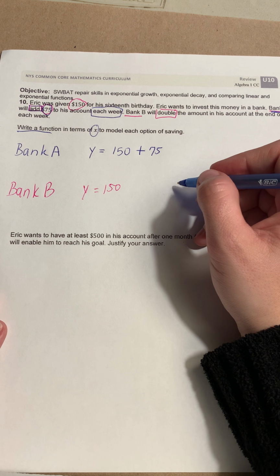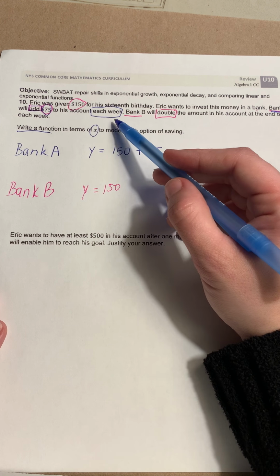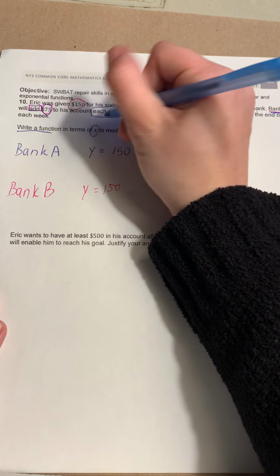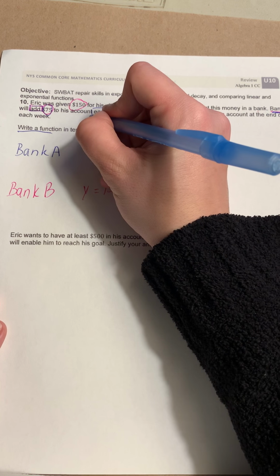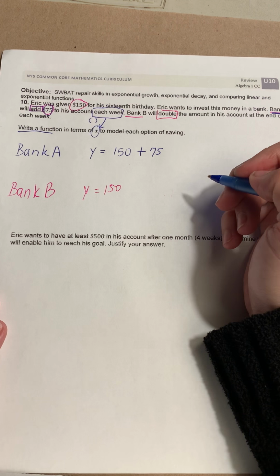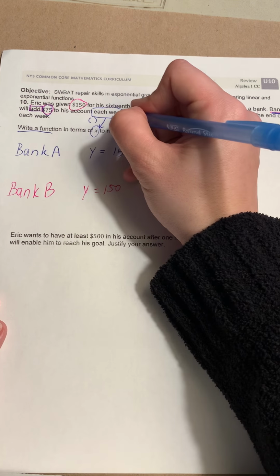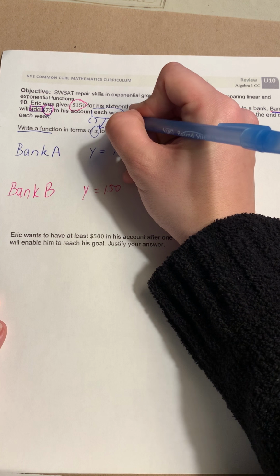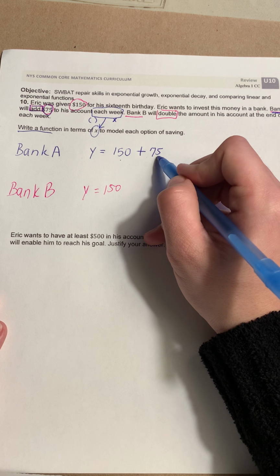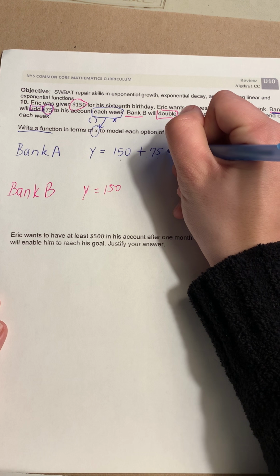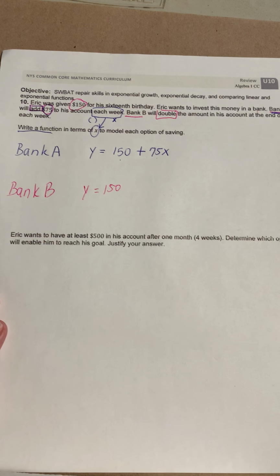I don't know how many weeks we're talking about, and that's where my x is going to come in. Each means I'm going to be multiplying, so I'm going to put parentheses there to represent multiplication. The number of weeks I don't know, so that's going to be my x. So I start out with 150, and I add 75 each week, so I'm going to put 75 times x.